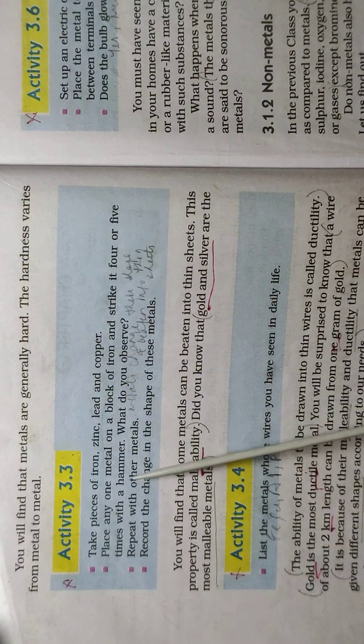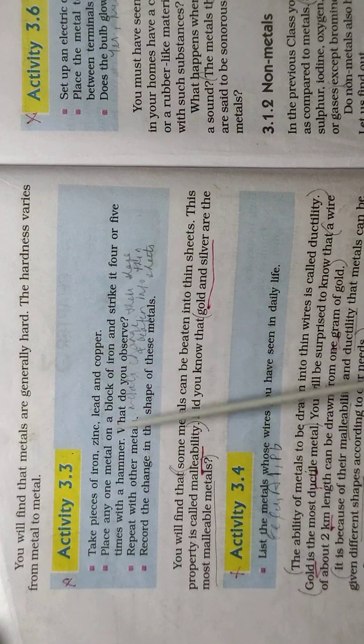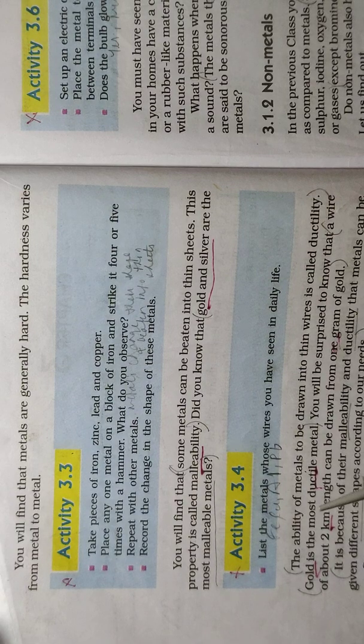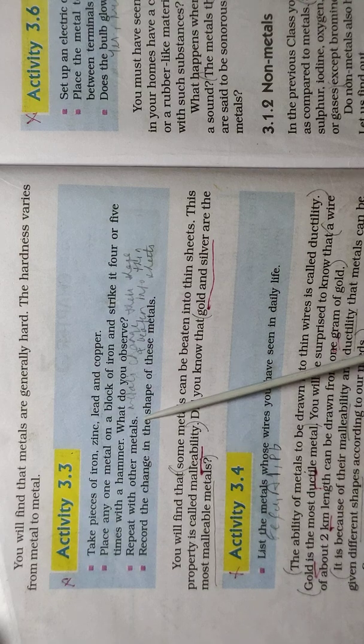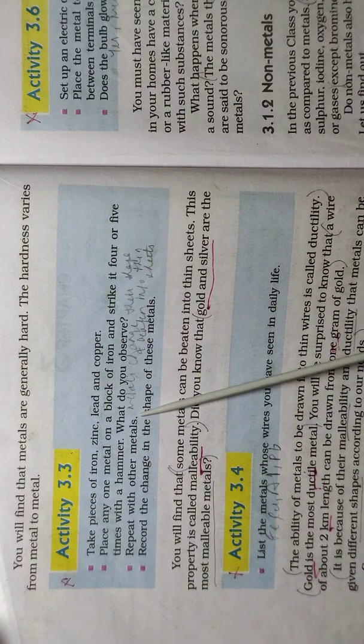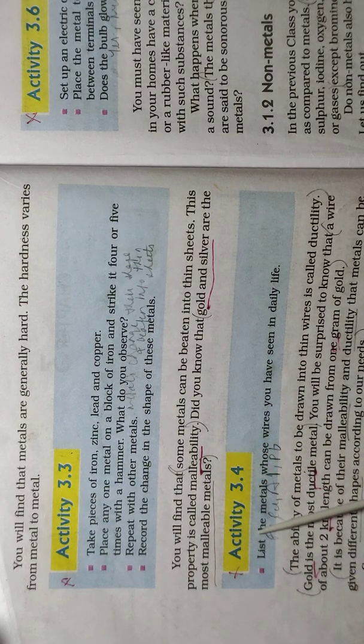Now, with the help of a hammer, we'll hit these metals: iron, zinc, lead and copper. Do you know what will happen? They become flat, means they can be converted into sheets. So this activity shows that metals are malleable. Okay, then activity 3.4.